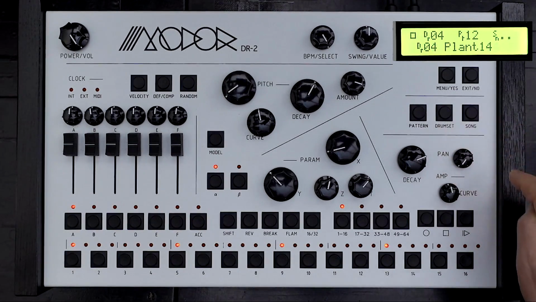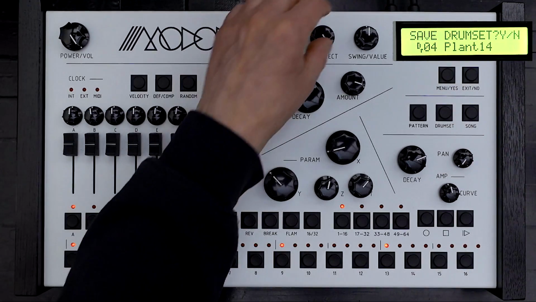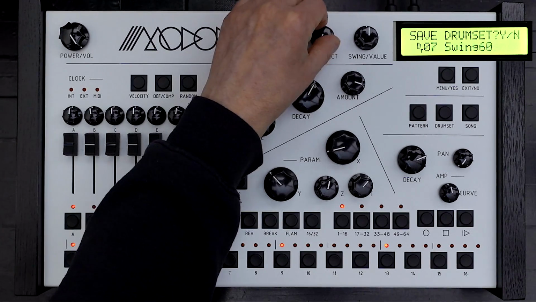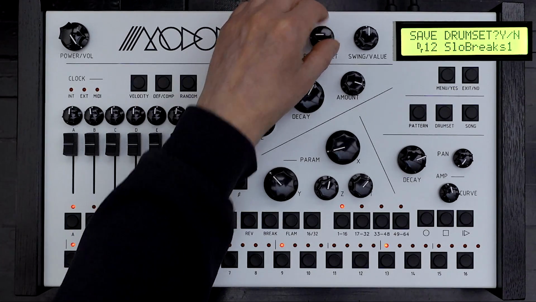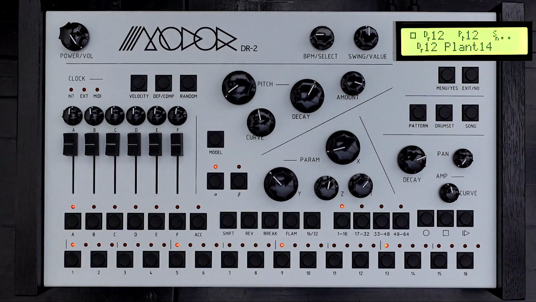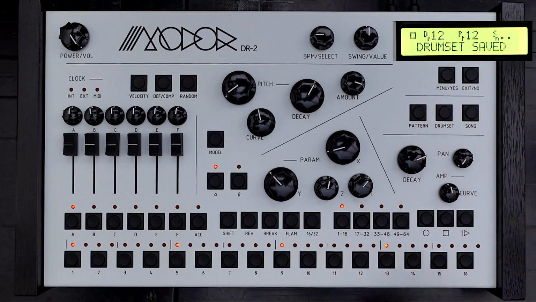Well, press the drum kit button. 2 taps gets us to save. Where will we save it? Number 12, so they all line up. But how about that quick method? That is just fantastic. And those sort of shortcuts are really at the heart of operating the DR2.